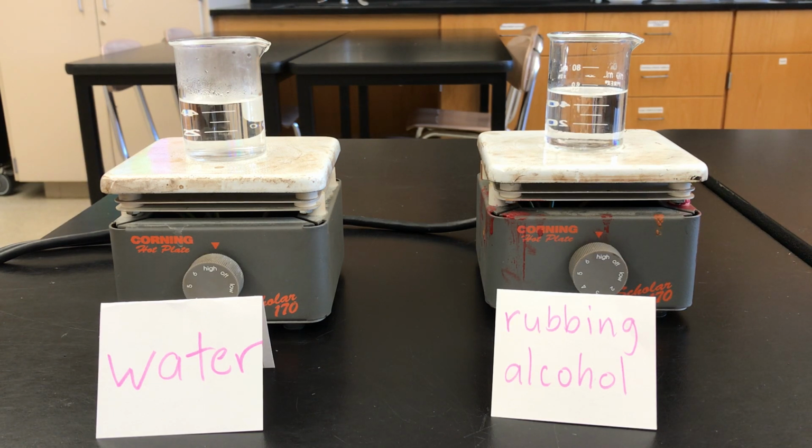In this lab we're going to compare the boiling point of water with the boiling point of 91% isopropyl rubbing alcohol. In each of these beakers is about 50 milliliters of the liquid. And I already heated them up just so we wouldn't have to wait for each one of them to get to boiling, because that can take a little while and it's kind of boring.